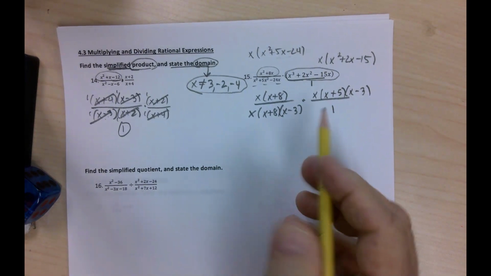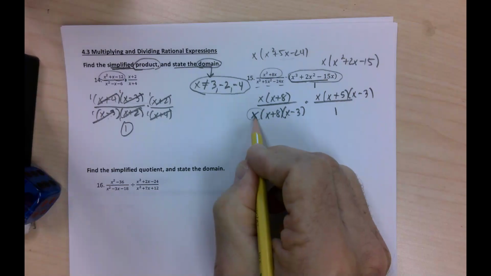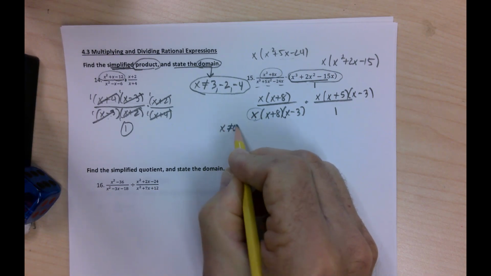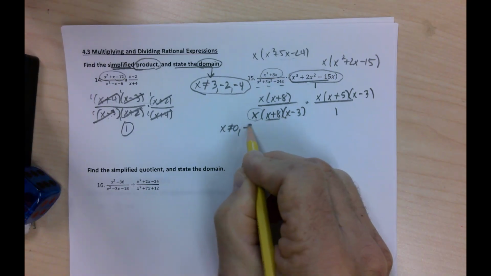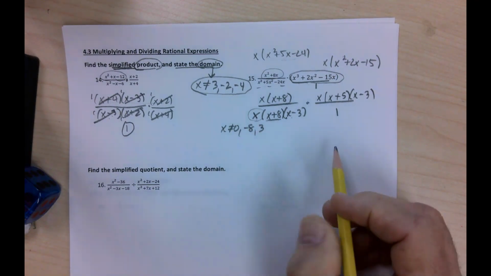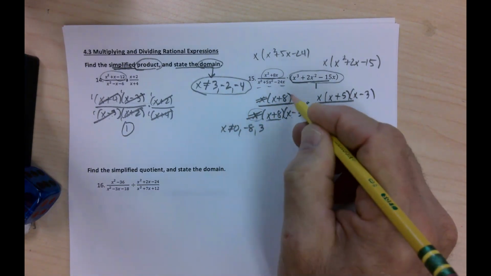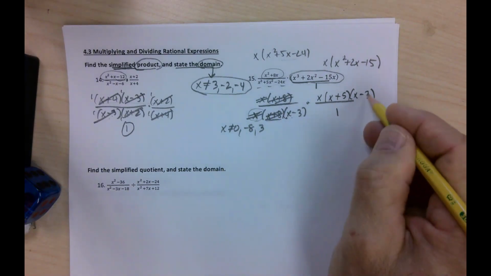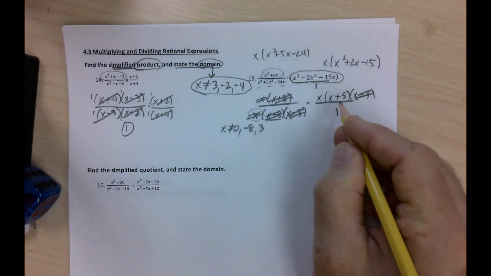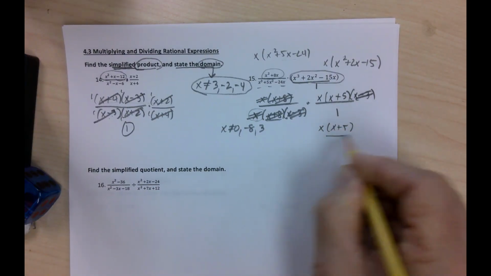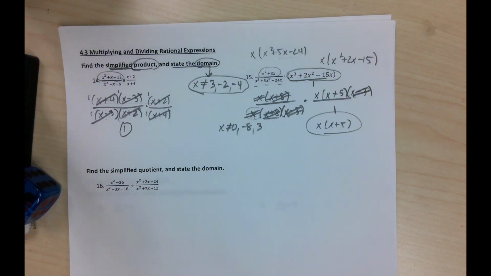Find the domain now. Because I can't have a 0 in the denominator, x cannot equal 0, cannot equal negative 8, cannot equal 3. Now we can start canceling things. So those x's go bye-bye, those go bye-bye, these go bye-bye. The only thing left is x times x plus 5. That'd be your answer. That finishes part 1.